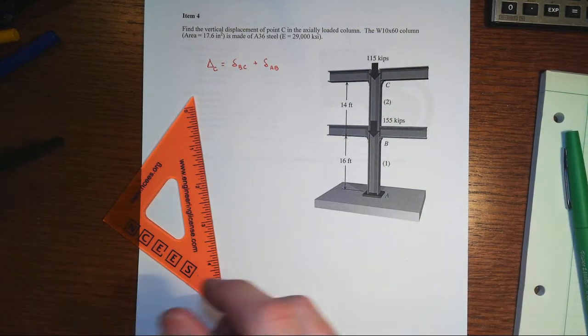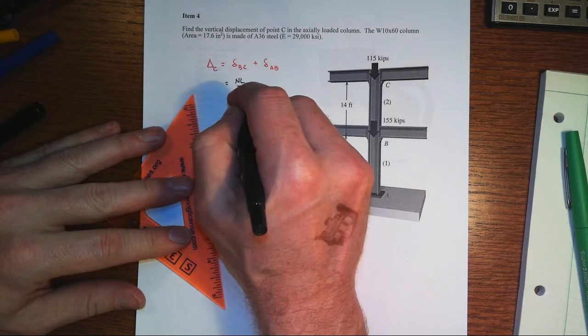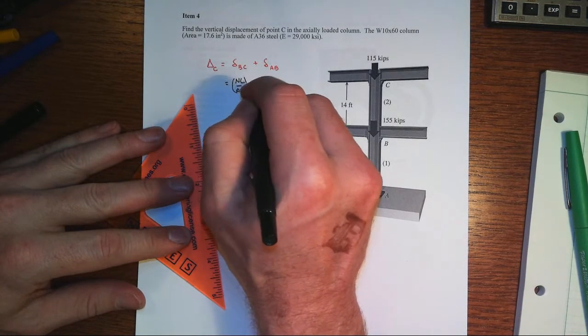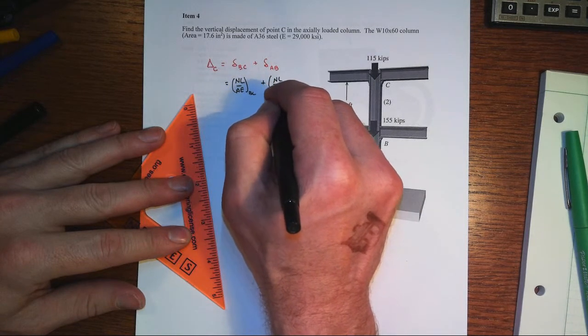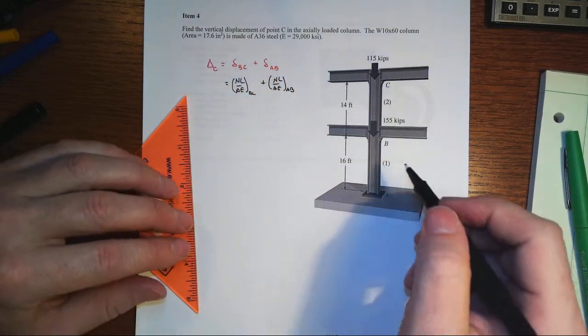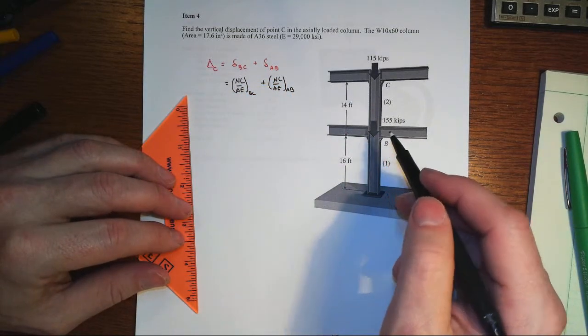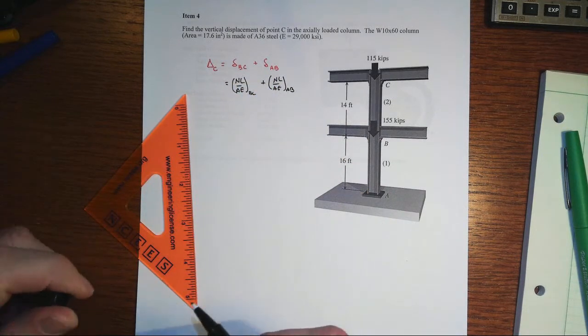In each case, those are going to be equal to the axial force times the length over AE of that segment. The E and the A are going to be the same for this column, but the N and the L's will not be as we walk down.